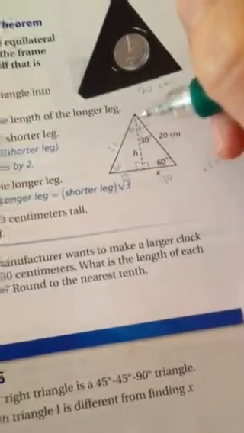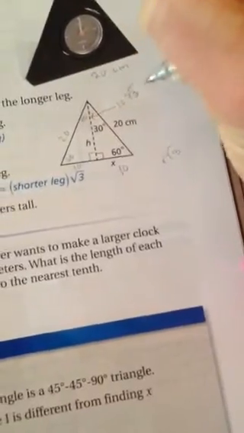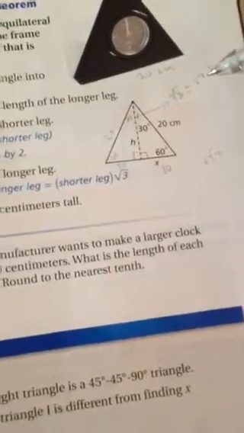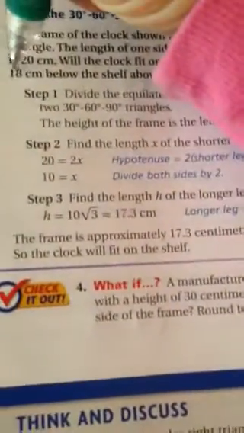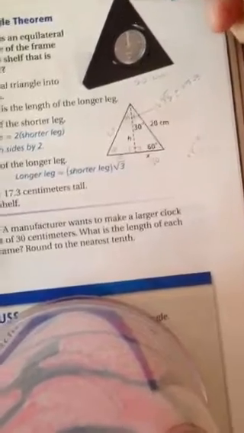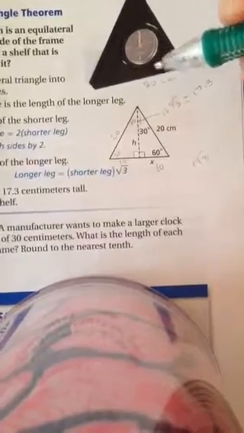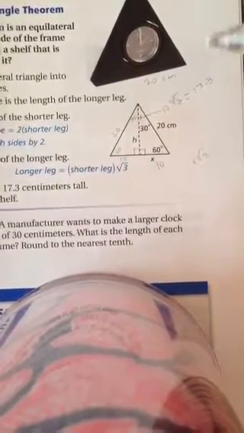So that means that the longer side of my small triangle is 17.3. Will that fit on a shelf that has 18 centimeters of clearance? Yes, it will. By solving for the height of our small triangle, or the longer leg, we were able to find out exactly how tall the clock is, and then we're able to tell whether it will fit on an 18 centimeter shelf, and the answer is yes.